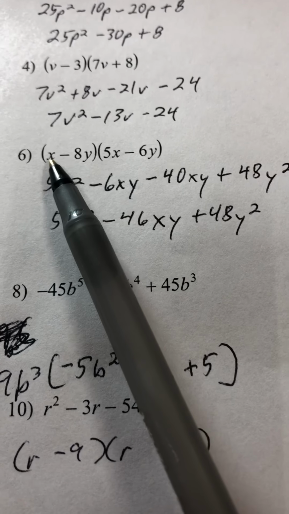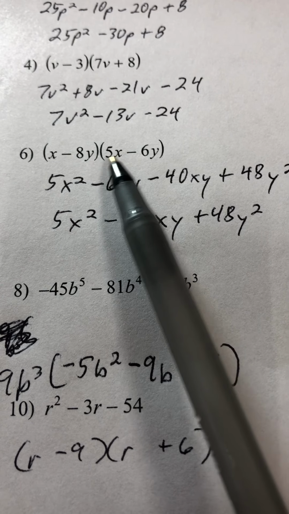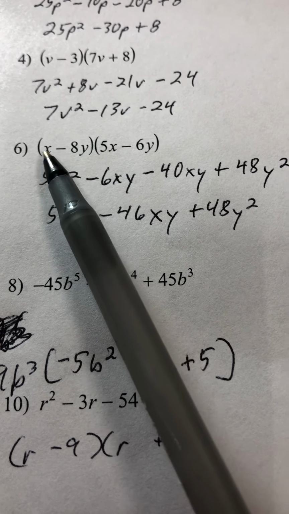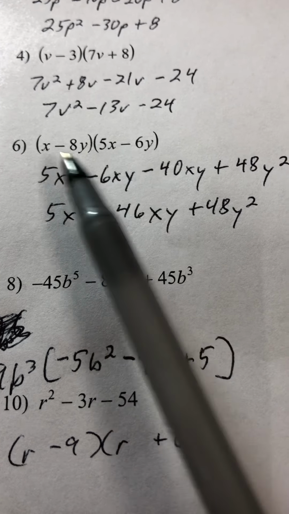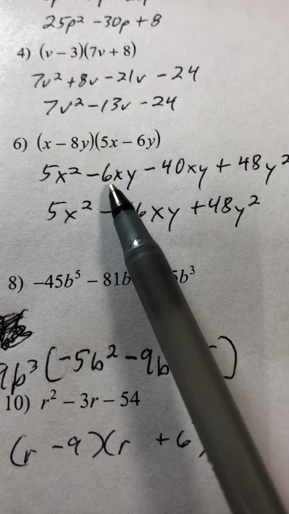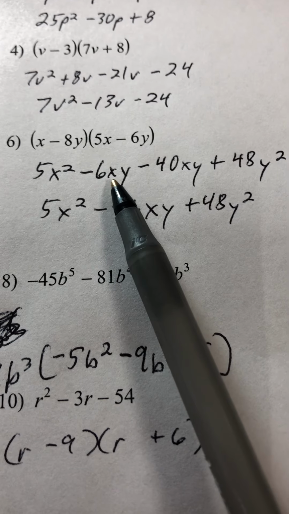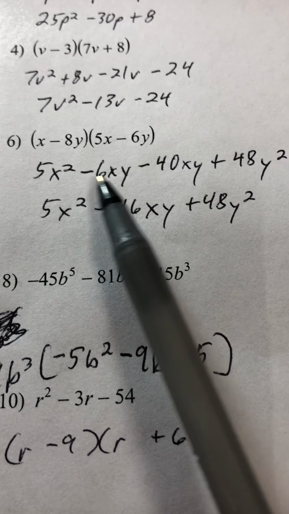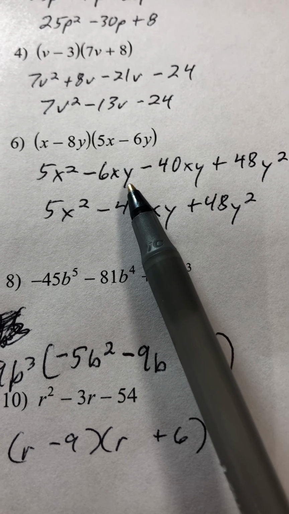For number 6, first times the first. 5x times x is 5x squared. The outsides I'm going to multiply. So I have a negative 6y times x. And you could put the y first, but I like to keep it alphabetical, so I put the x first. It doesn't matter. So I have negative 6xy.